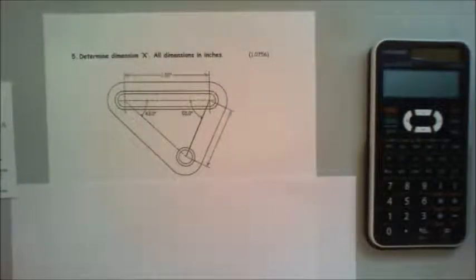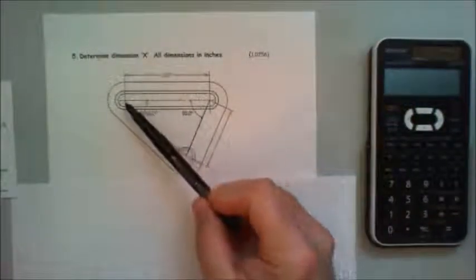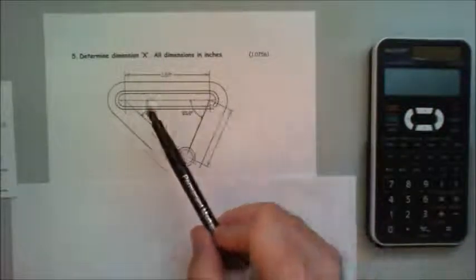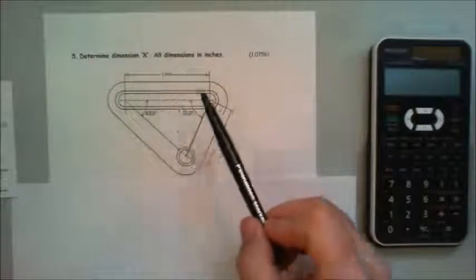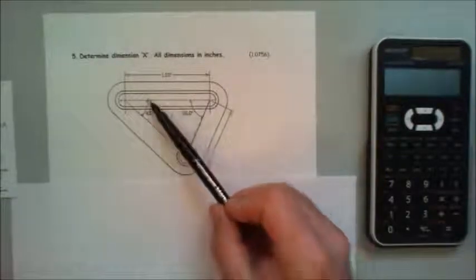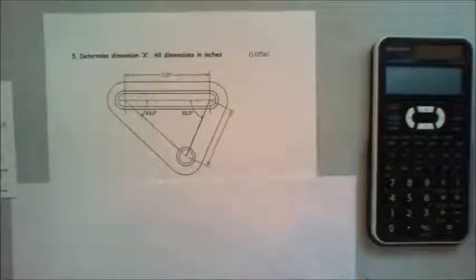This handout is not in your textbook. Let's take a look at what we have. We have a slot here and a circle, and it's telling us from the center point of this slot to the center point of this slot is 1.5 inches, and then it gives you two angles, and it says we want this length here. So I'm going to create a triangle.